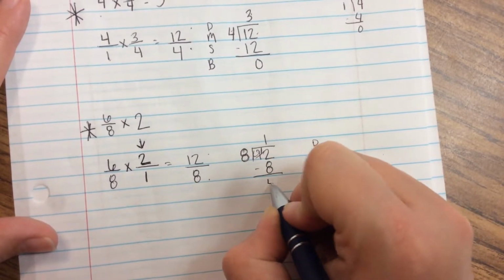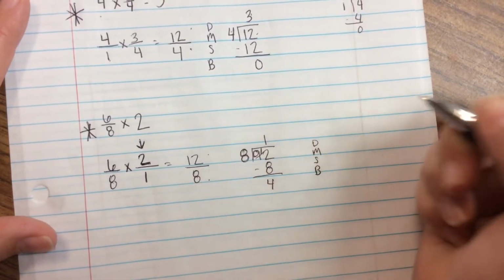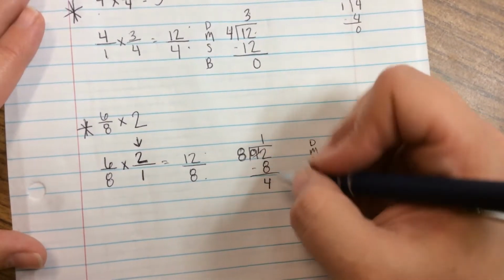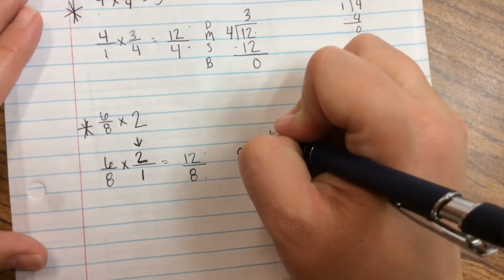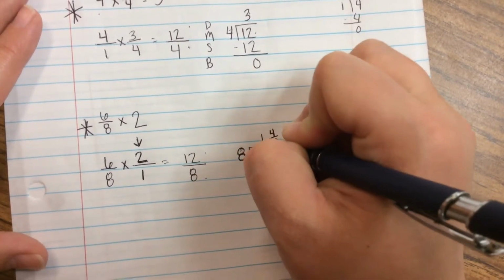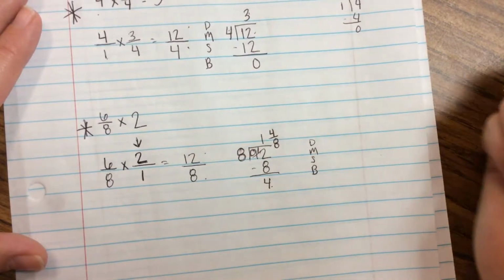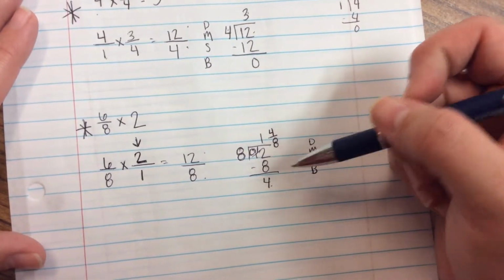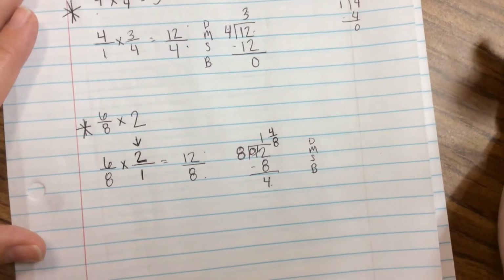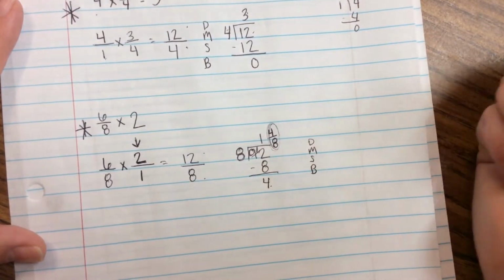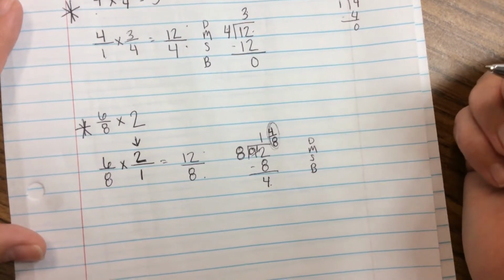I get 4. I am trying to make a mixed number with nothing else to bring down. My remainder becomes my numerator. My divisor becomes my denominator. I get my answer and I look for an answer choice. I'm like, that answer is not there, but I've done the correct steps. Well, it's probably because you have not simplified this fraction. That fraction is not in its lowest form.